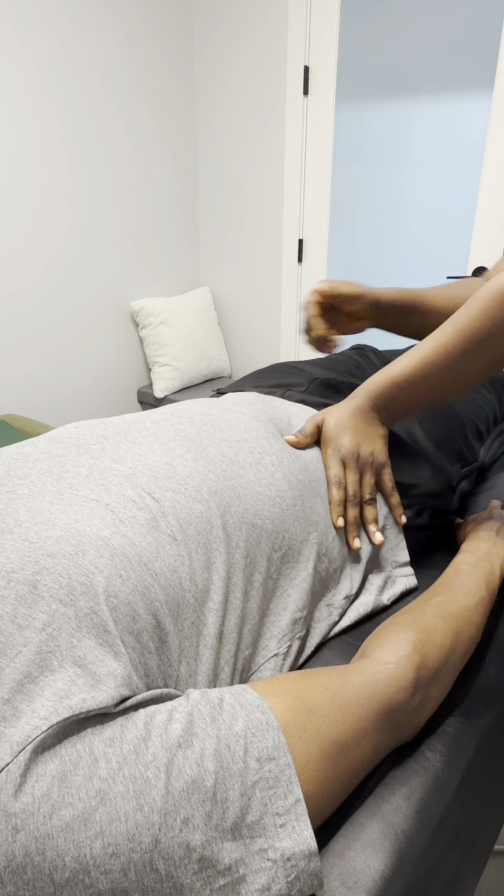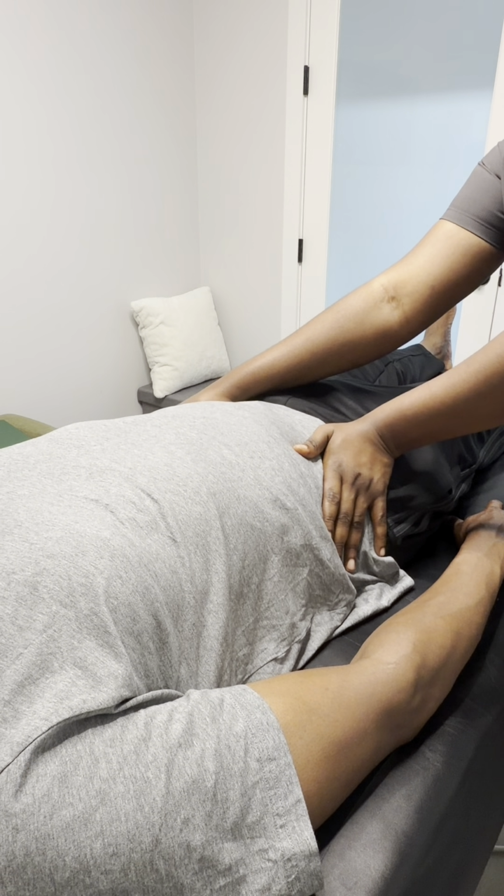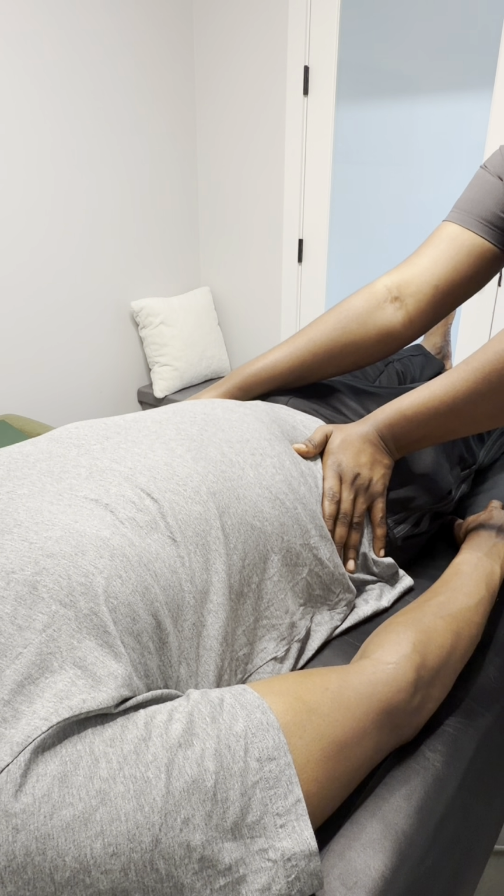Now moving on to the ASISs. Assessing for the symmetry of the movement. They both feel uneven. Left positions superiorly and feels tight. Assessing the quality of the movement.